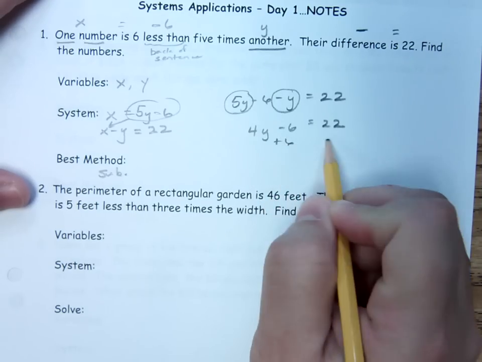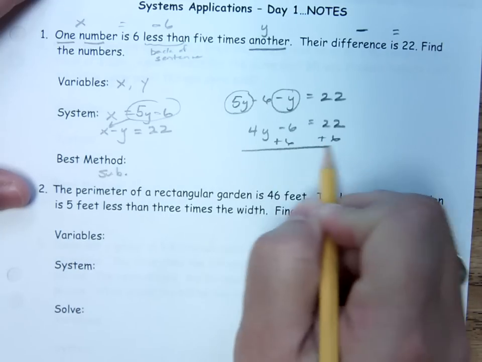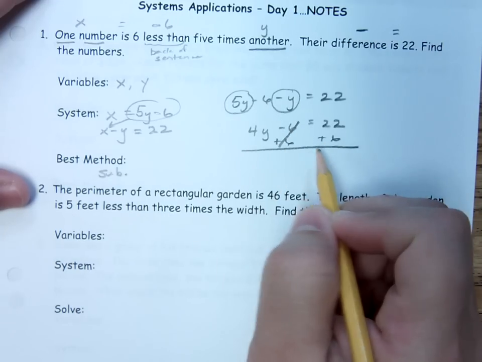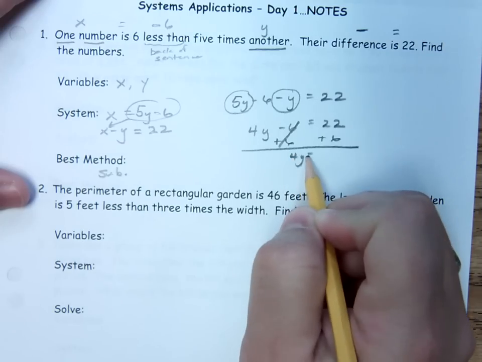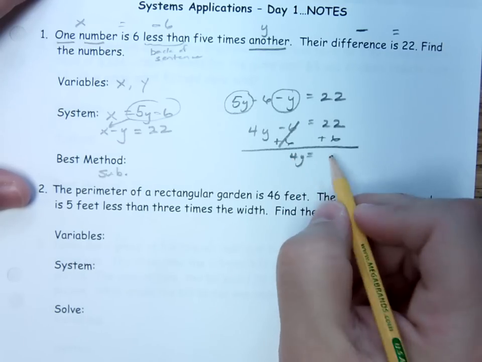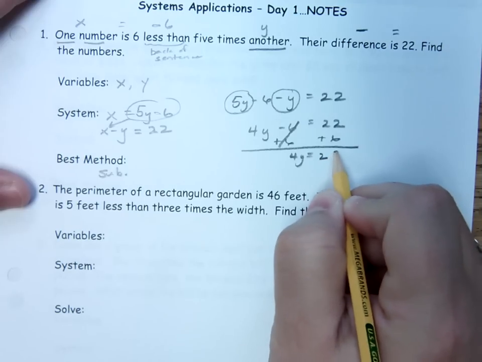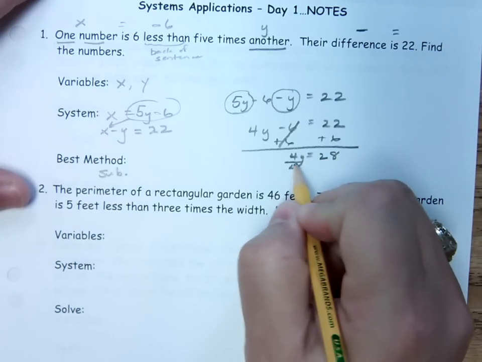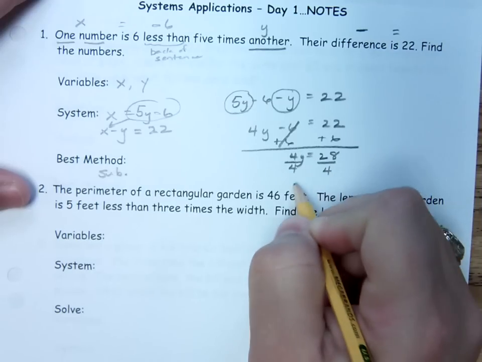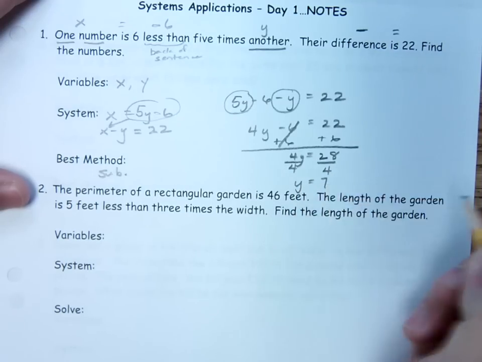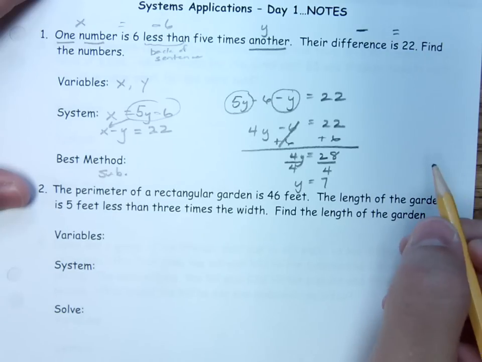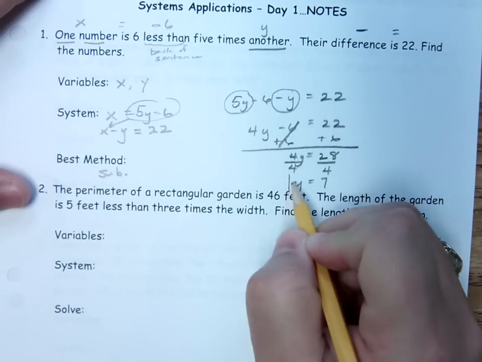Now easily solve for y. Add 6 to both sides. This leaves me with 4y equals 22 plus 6 is 28. Divide both sides by 4. y equals 7. Okay? You can go ahead and box this answer.